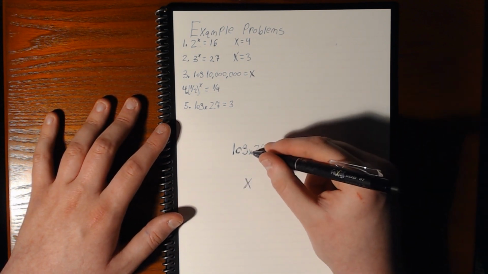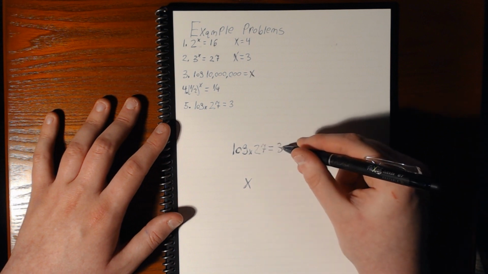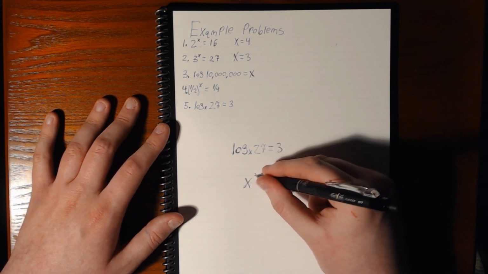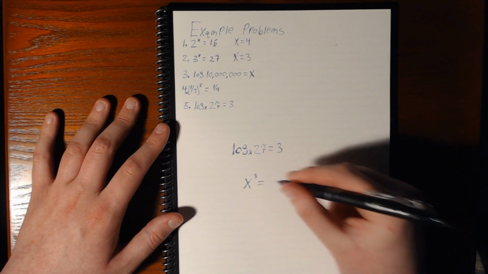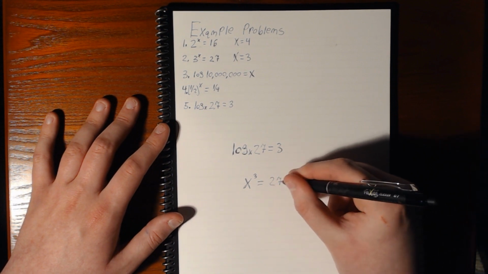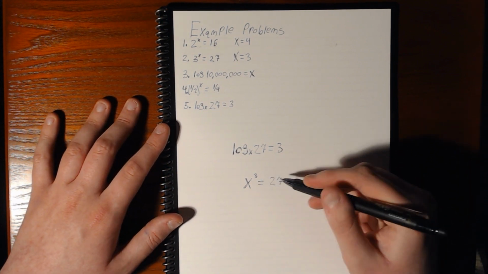So we take the base right here, right? And then we take our answer right here, which is 3. So x cubed will equal 27. So now we got the problem like this.